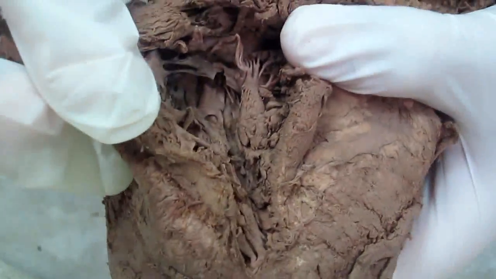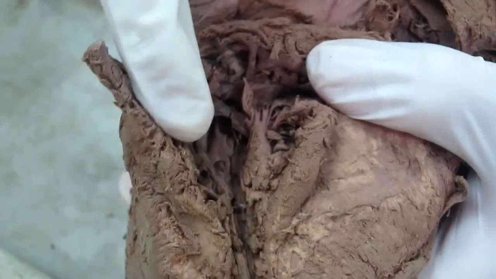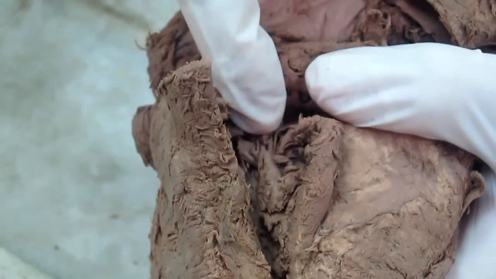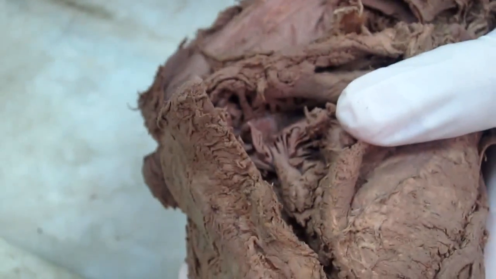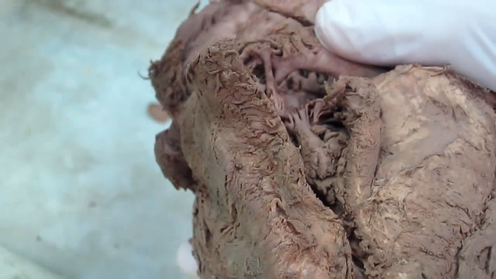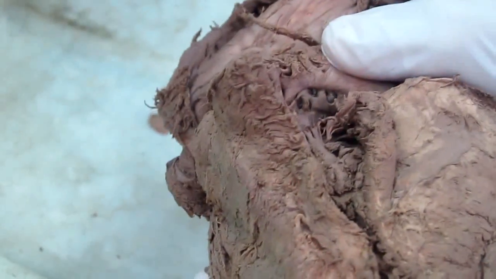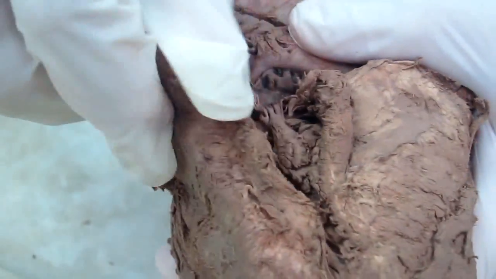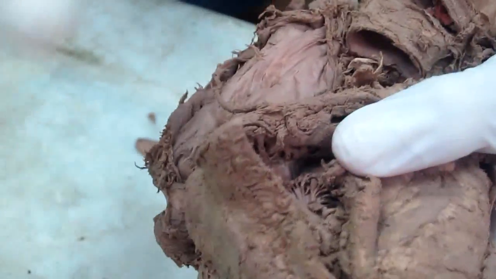In this specimen we can see the muscle projection from the rough surface of the right ventricle, which is the papillary muscle, and the projection from the papillary muscle is called the chordae tendineae. In this specimen we can see only one, but actually in the right ventricle we have three papillary muscles rising from the rough surface, and the chordae tendineae arising from the three papillary muscles attach to each of the cusps of the tricuspid valve. So in the right ventricle we have three papillary muscles because the tricuspid valve has three cusps.